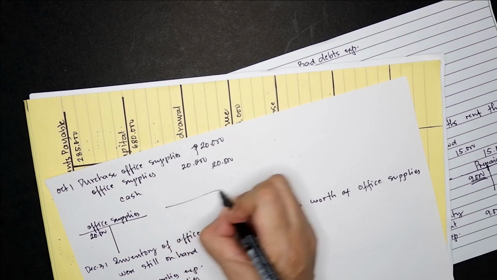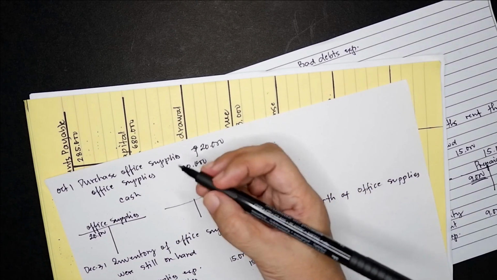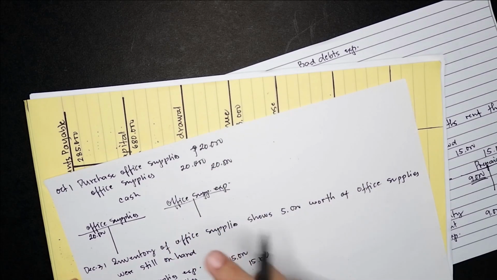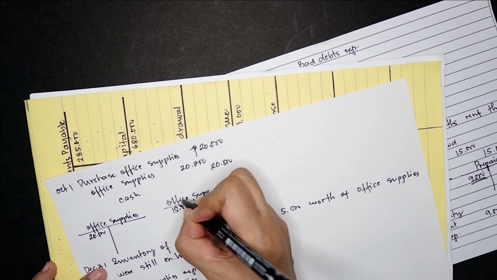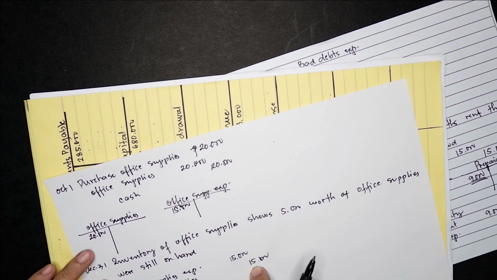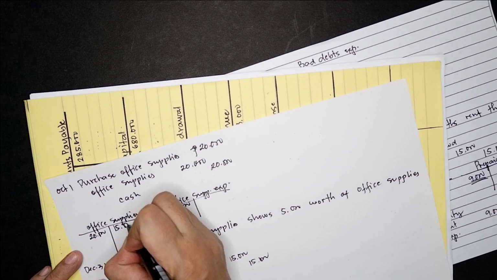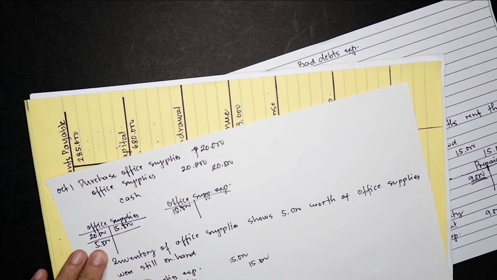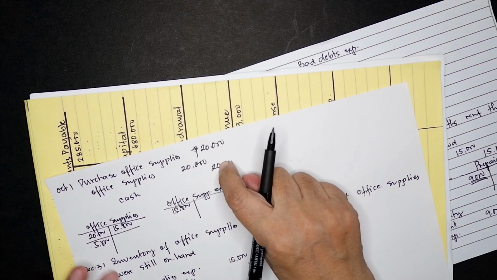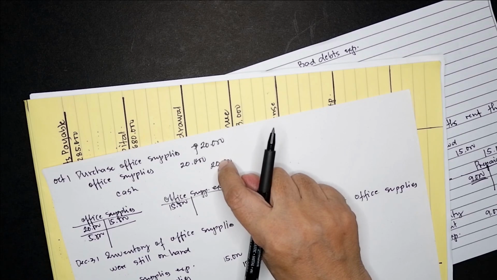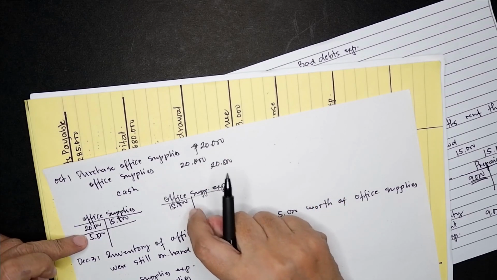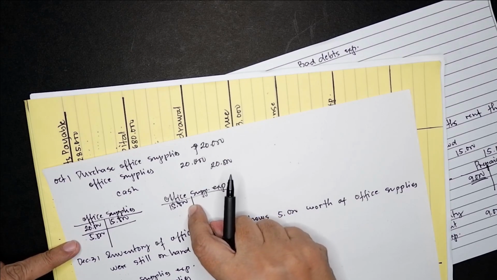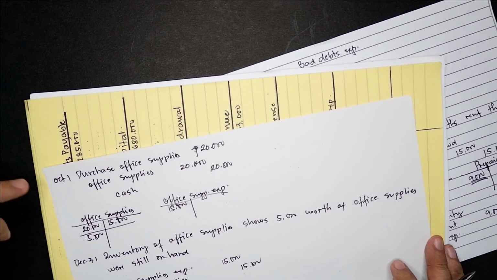So we're going to prepare the entry: debit office supplies expense 15,000, and credit office supplies 15,000. So out of 20,000, 5,000 was left and 5,000 is an asset, and 15,000 is already expense because it is already used. Okay, so that is if it is the asset method.